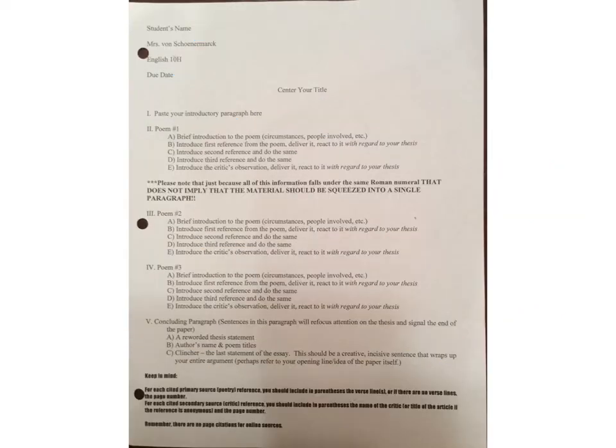So therefore, what would I be looking for in your outline? The proper heading, a title, full thesis paragraph, 3 primary source quotes, 1 secondary source quote for each poem. However you want to organize that critical source is up to you. Same here, same for poem number 3.